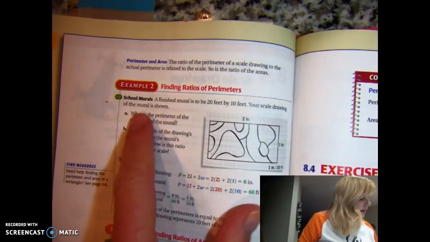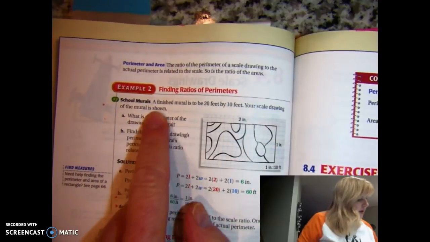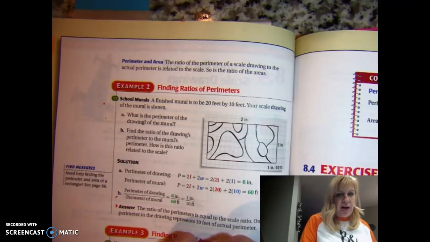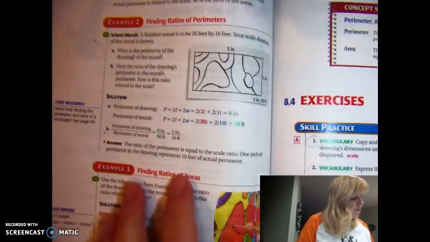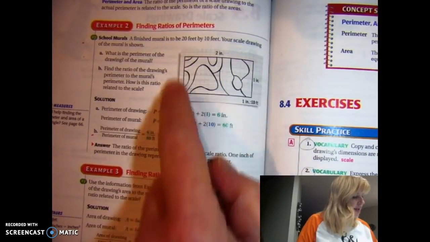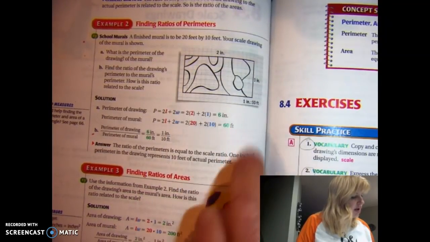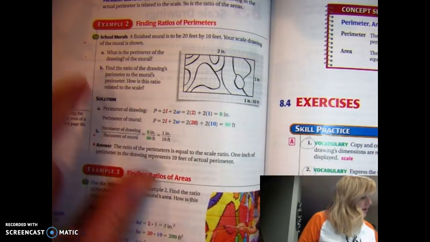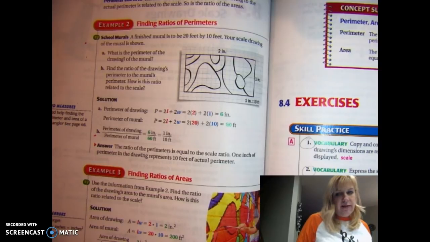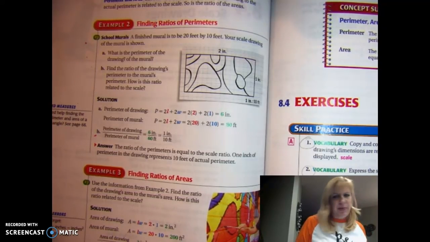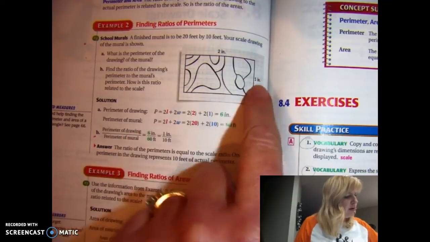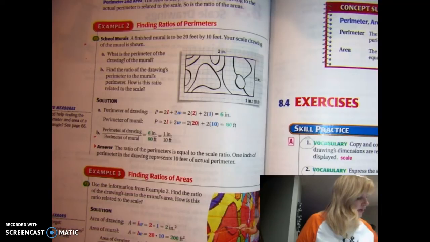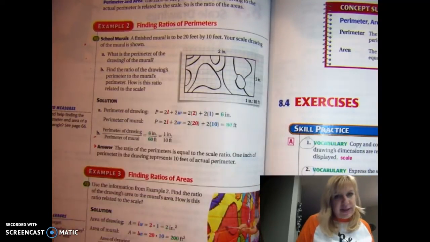So it says this mural, a finished mural, is 20 feet by 10 feet. Your scale drawing of the mural is shown. So I have the scale drawing, 2 inches by 1 inch, and it is 1 inch is to 10 feet. So what is the perimeter of this drawing? If we were to add that up, that's super simple, easy peasy lemon squeezy. 2 plus 1 plus 2 plus 1. So that's going to be 4 plus 2 is 6.